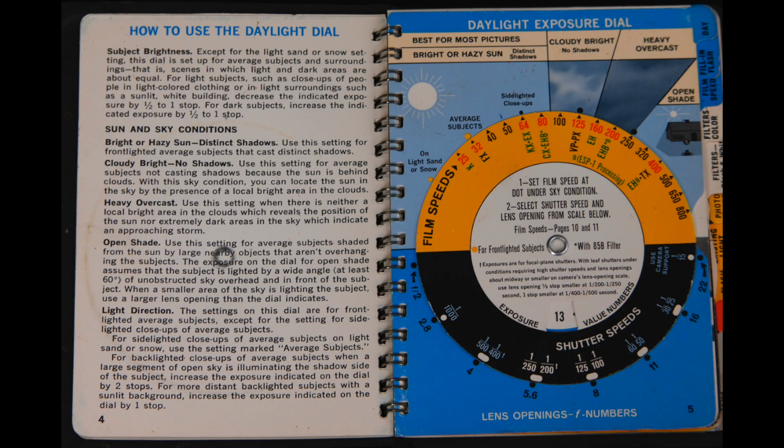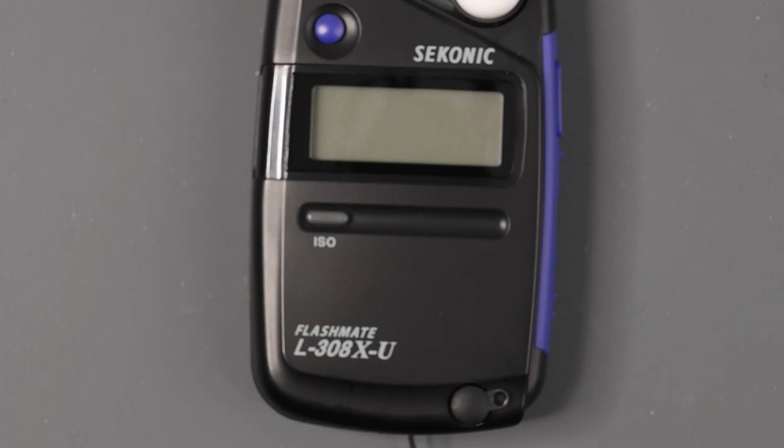Also, there are apps for your phone that give you a meter using your phone. There are also charts describing different light conditions and how you should set your camera for proper exposure. But the best way to do it is, of course, to have either a handheld or a built-in meter.